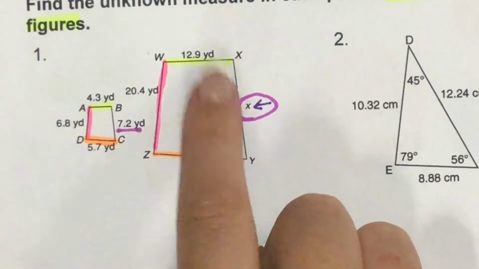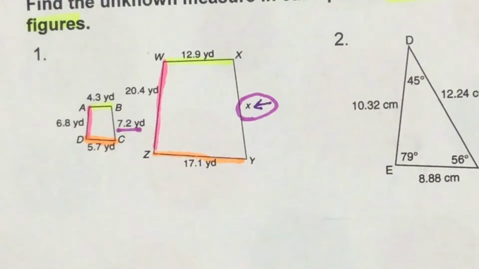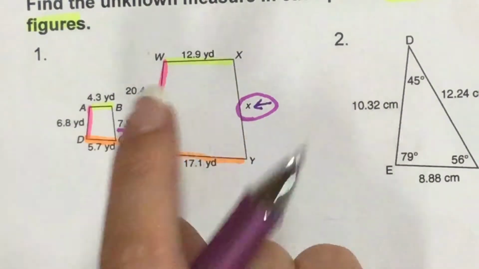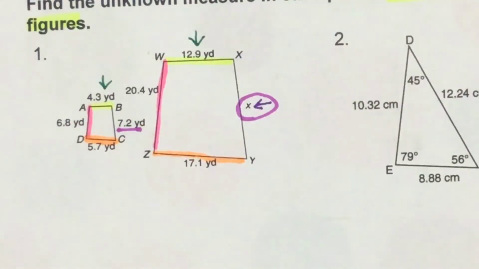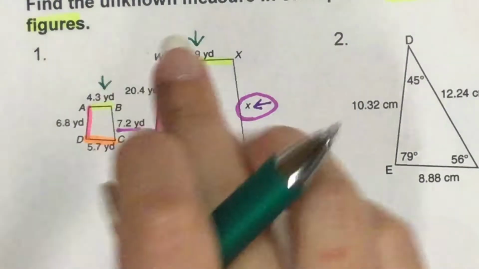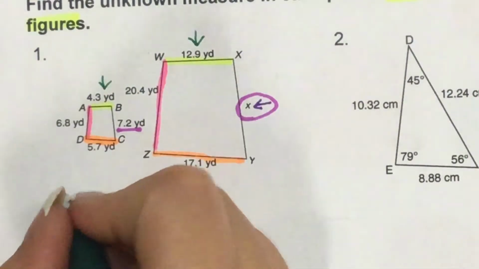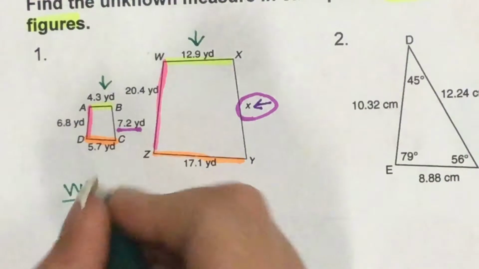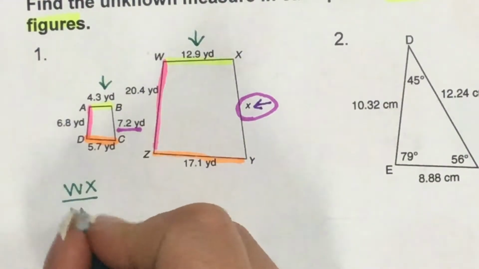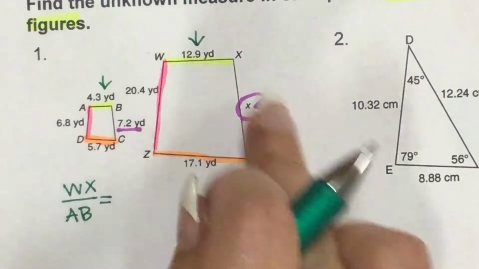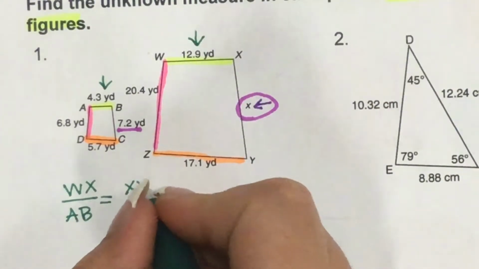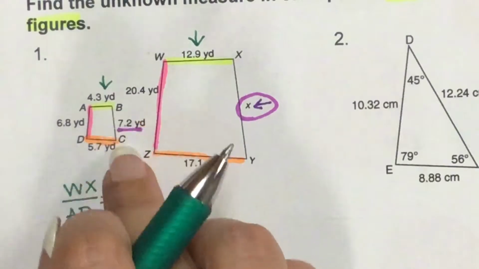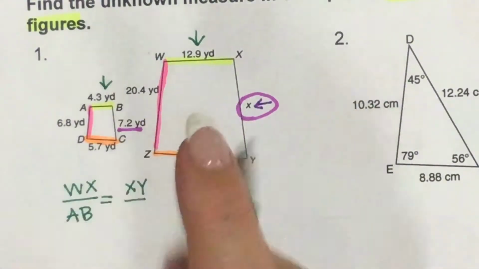I'm going to start with the big number on top. I'm going to use these ones right here, so this one and this one, in my proportion. I'm going to have the biggest side on top, so it's going to be WX over AB. And that is proportionate to the biggest side here, which is XY, over this side here, which corresponds with this, which would be BC.